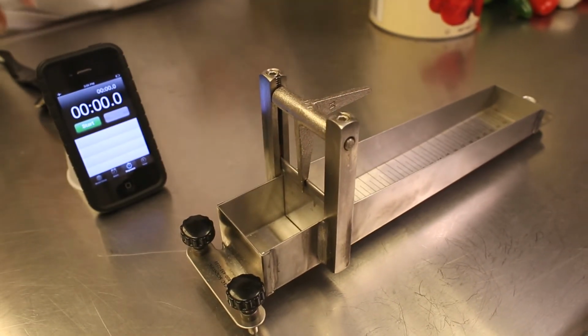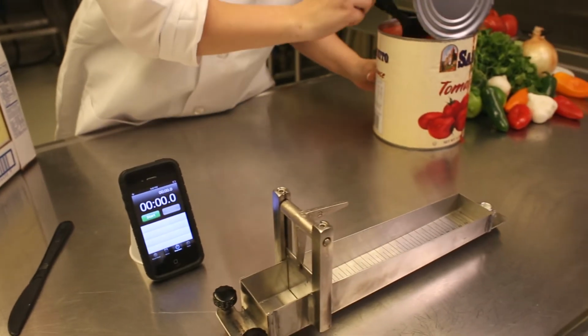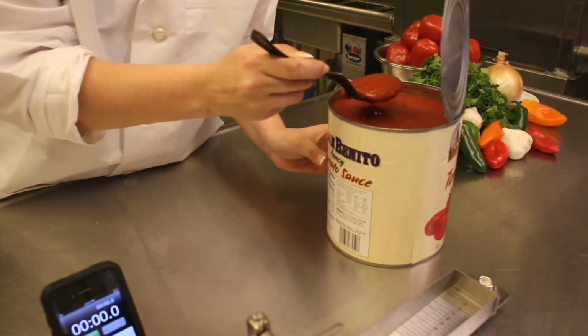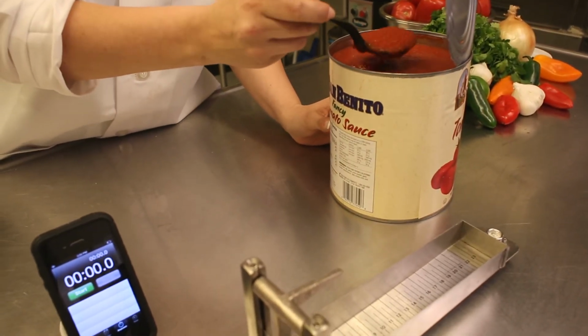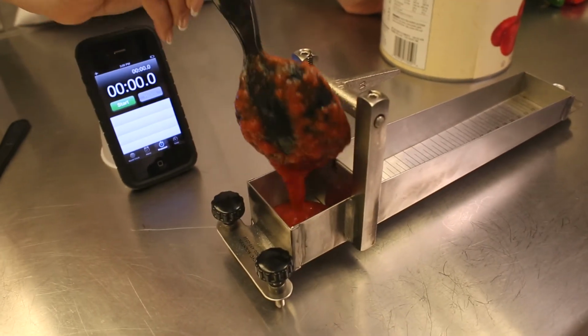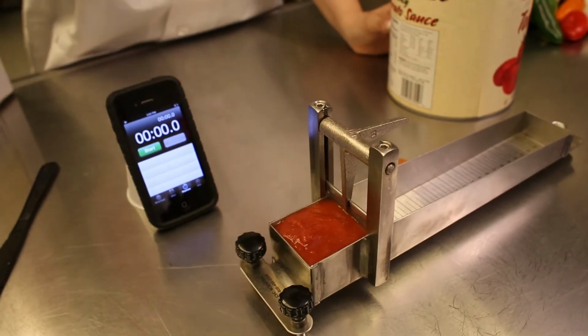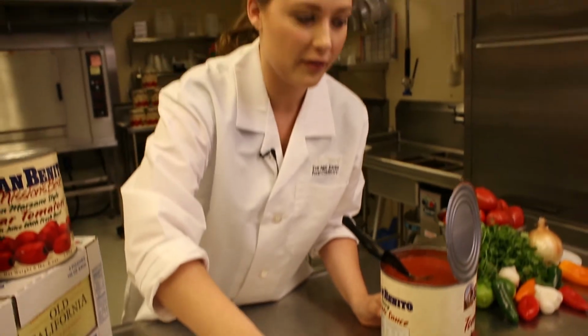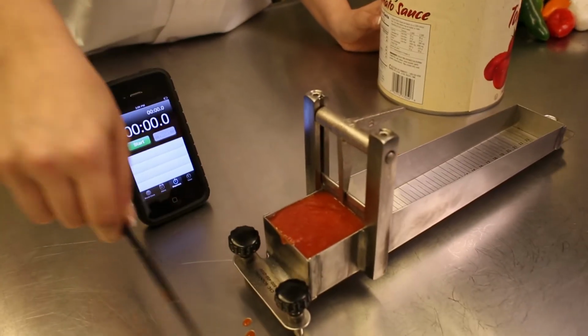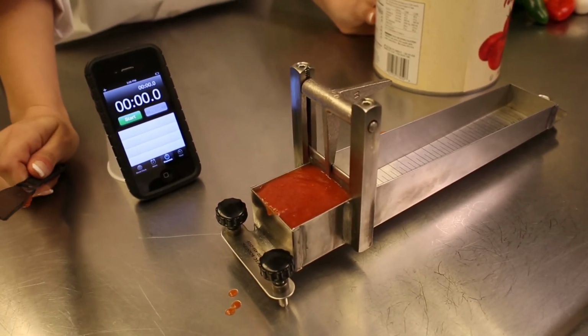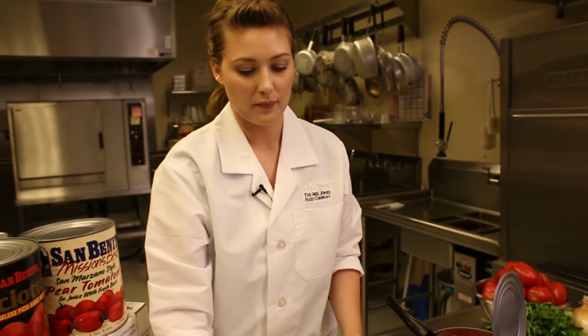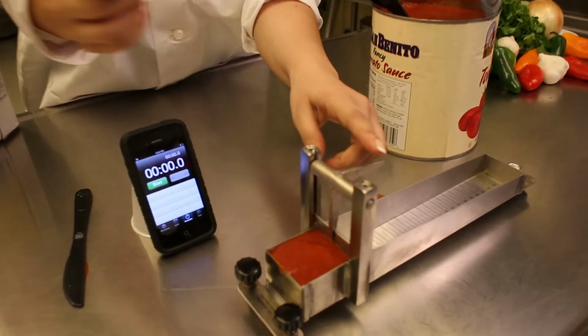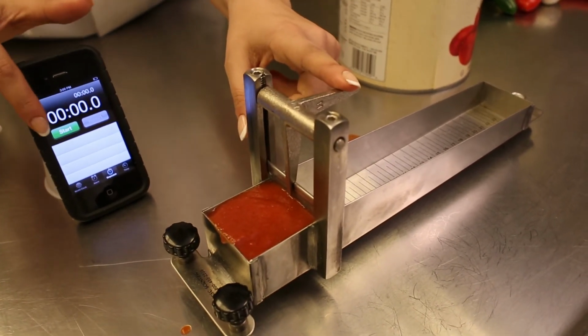To run the test, first, close and lock the gate with the lever arm in the up position. Next, you're going to fill the reservoir up to the top with the product being tested. Don't forget to level off the top. Make sure that the chamber is full and contains no air pockets. Next, you release the product at the same time that you start a 30-second clock.